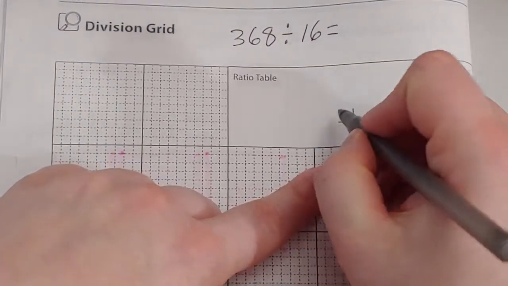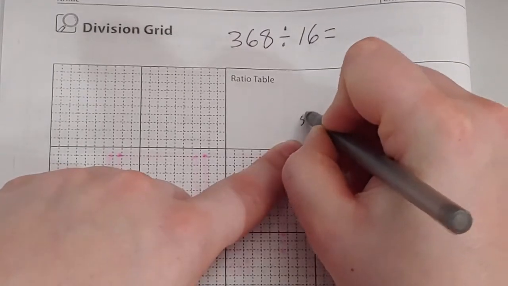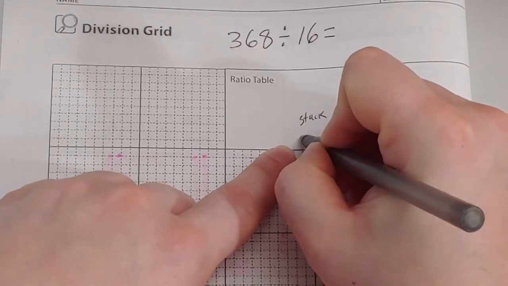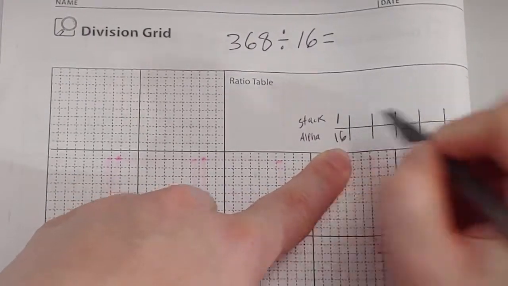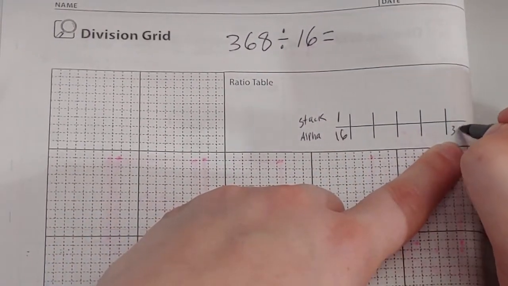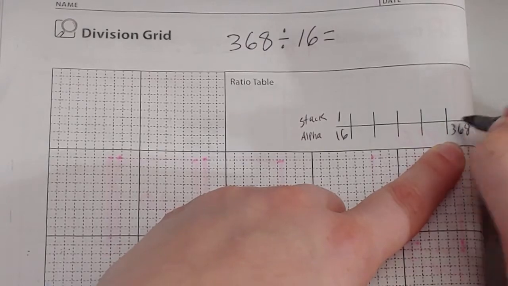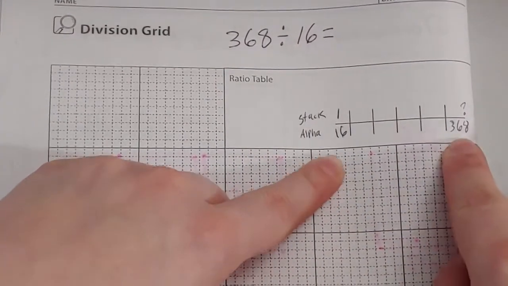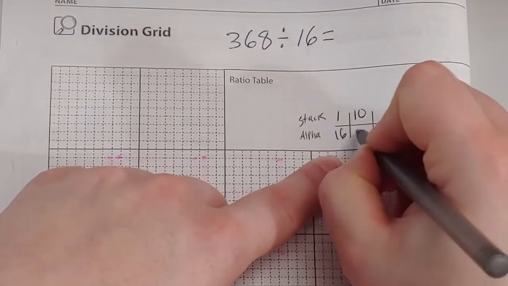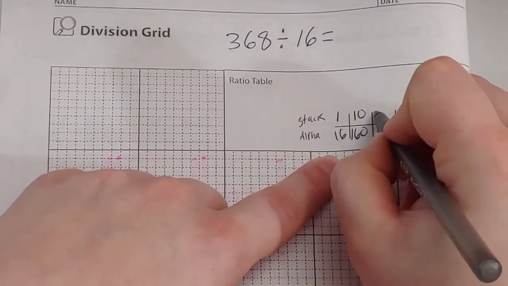All right, so we know that one stack has 16. How many stacks in 368? That's really far away. Holy moly. So let's go 10 for 160.